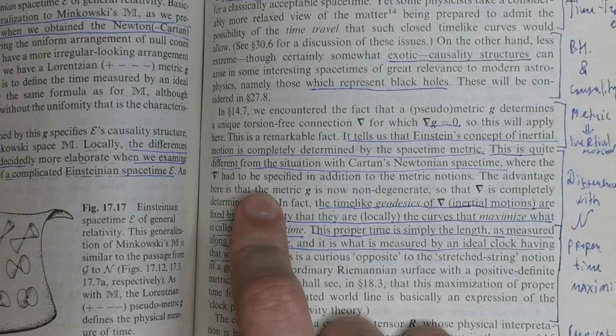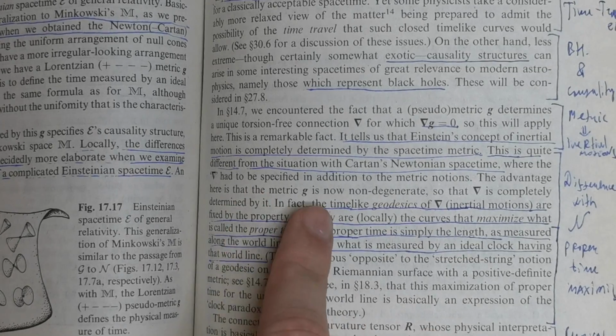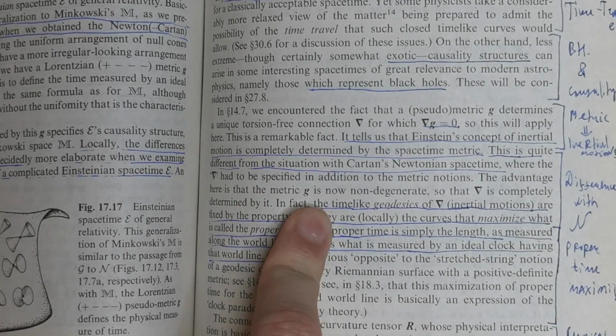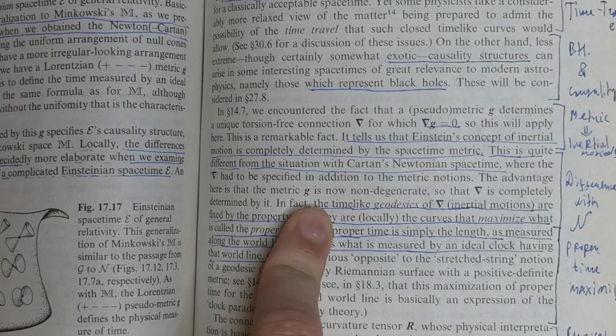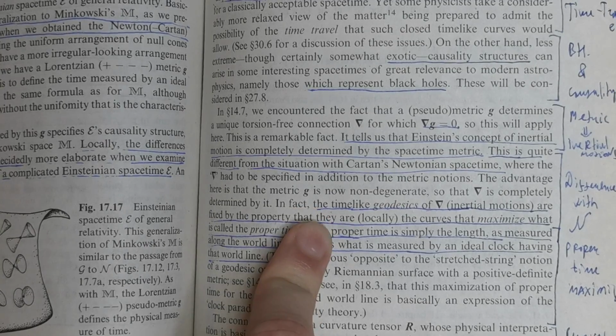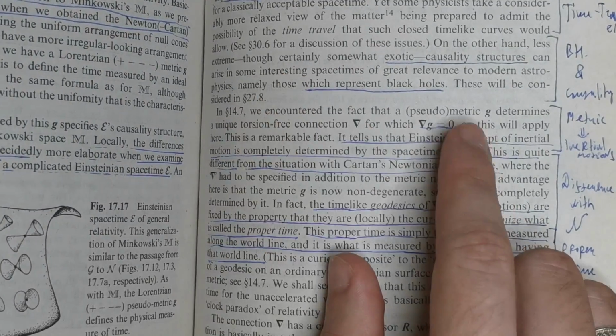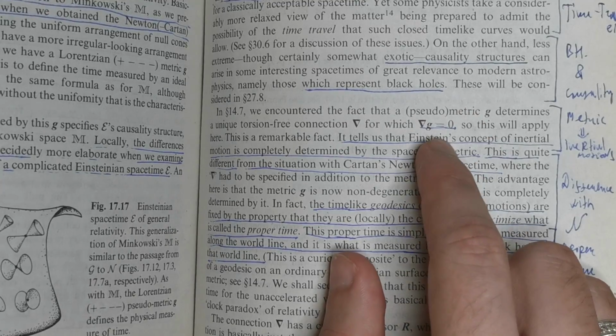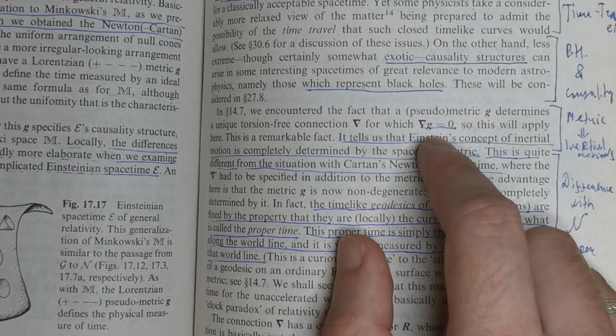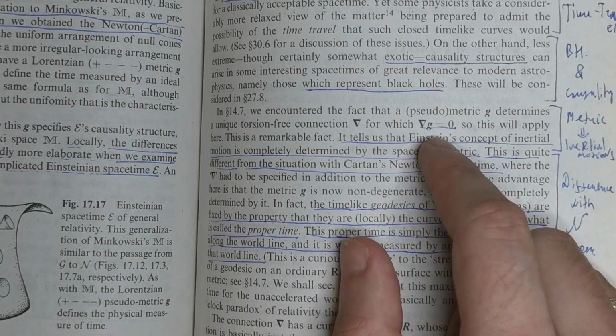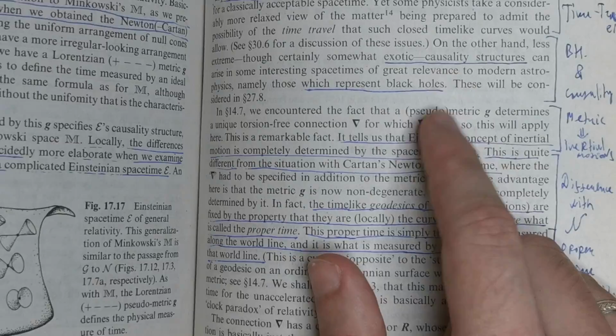Yeah, and the next sentence says that because G is not degenerate, the connection is completely determined by it. Now, I didn't know what it meant by that. He just meant this theorem: only a non-degenerate metric can produce this connection, probably.